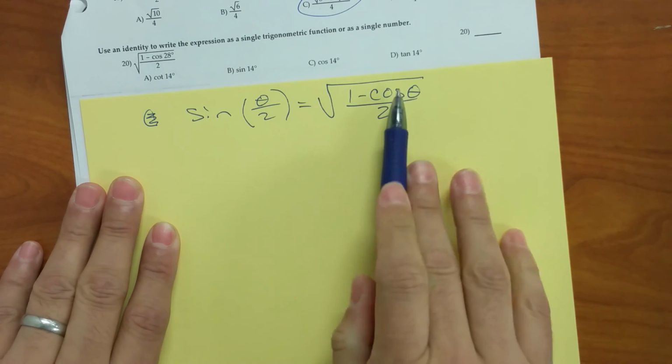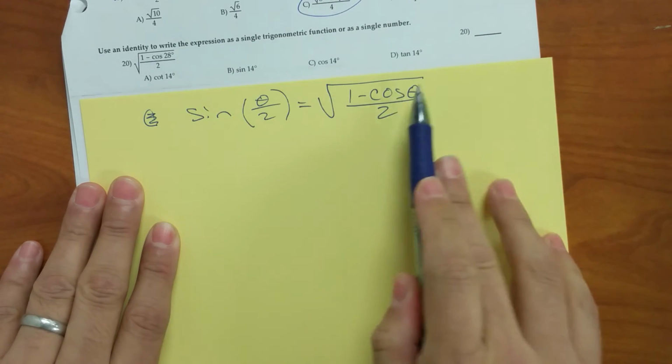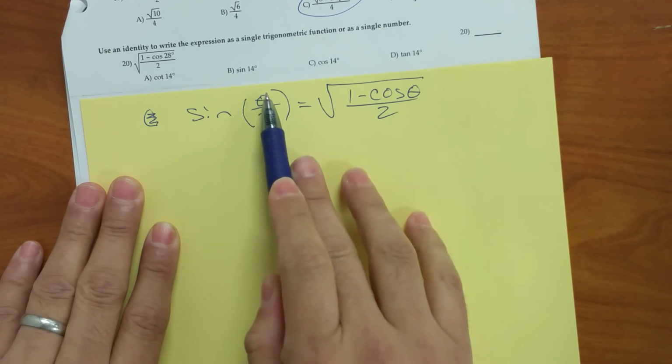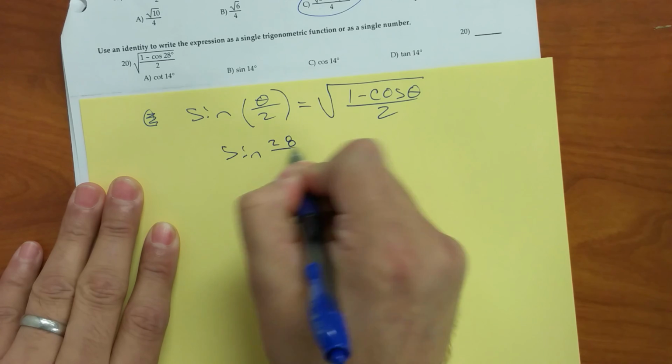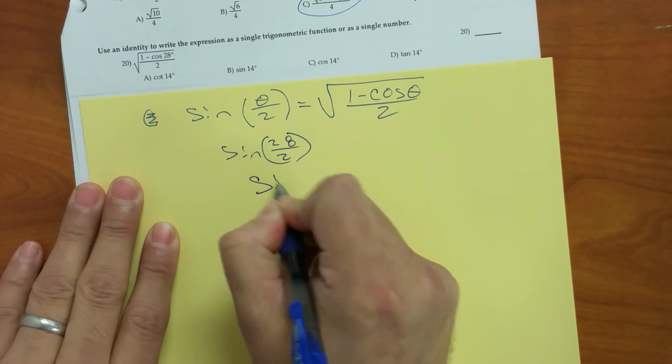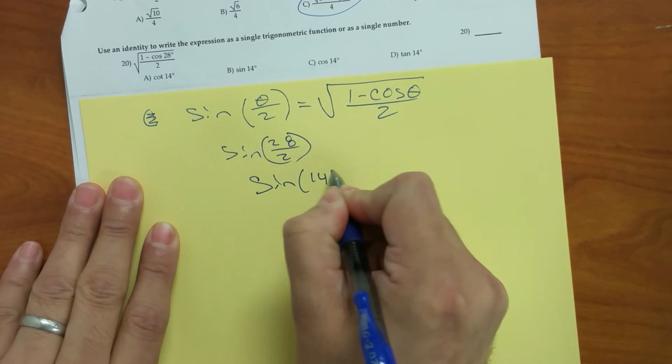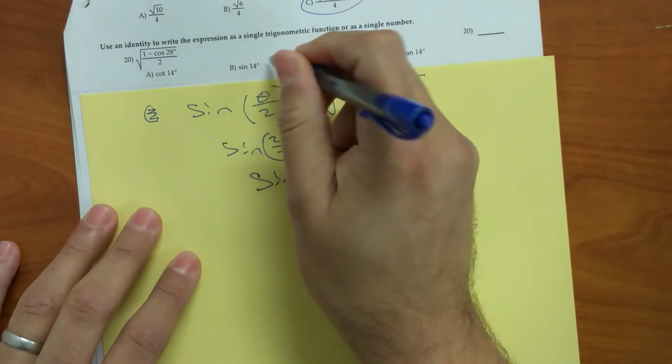So that's the formula. So now this number, which is 28, is my theta. So it's going to be sine of 28 over 2. So that's sine of 14 degrees. Bam.